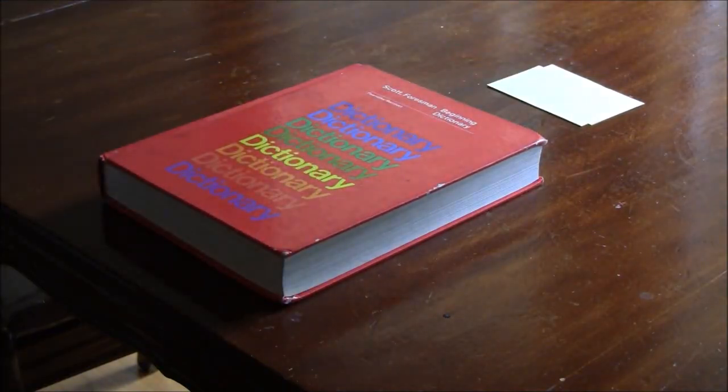I'm not going to worry about the definition today. I'm just practicing the skill of using guide words to help me in my search.